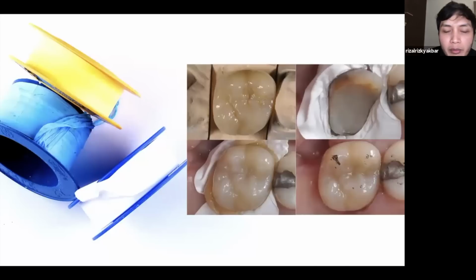What I like the most about the plumbing tape, this is the example. I have a patient who is allergic to latex, to the rubber dam. So you can even use the plumbing tape as a modification of the rubber dam.